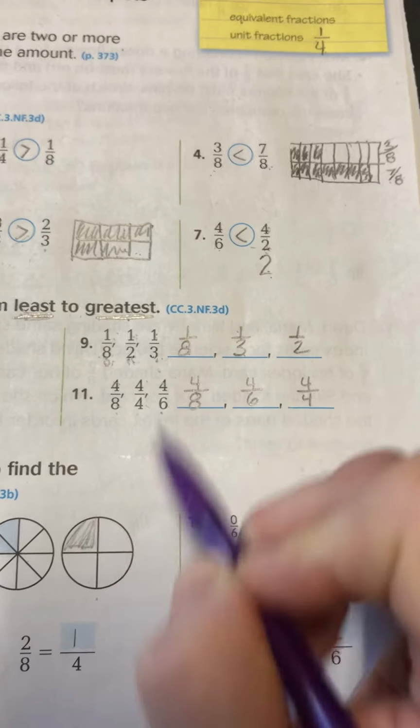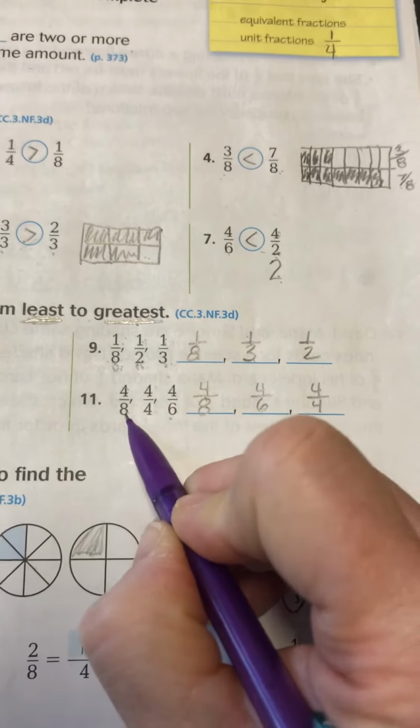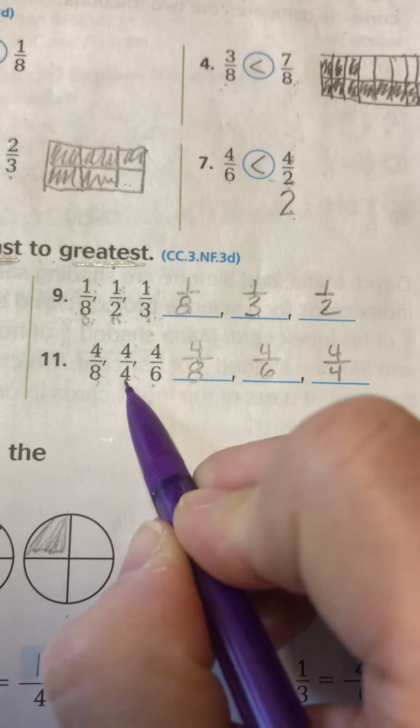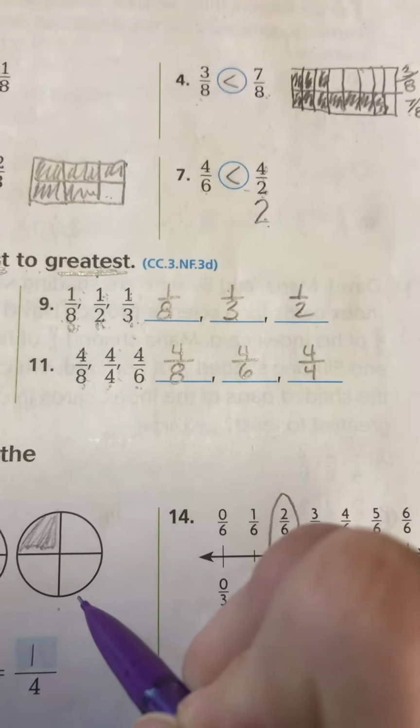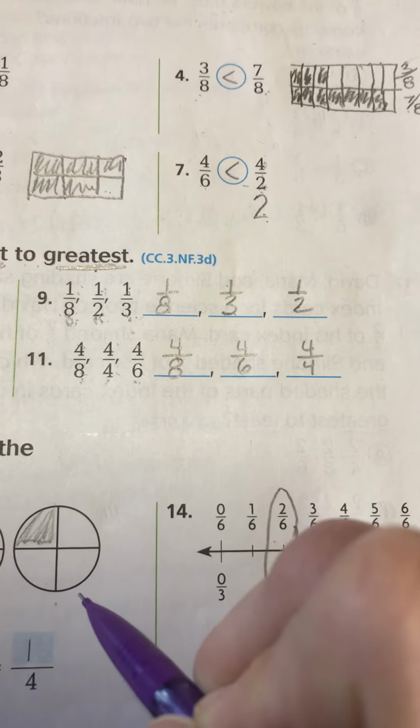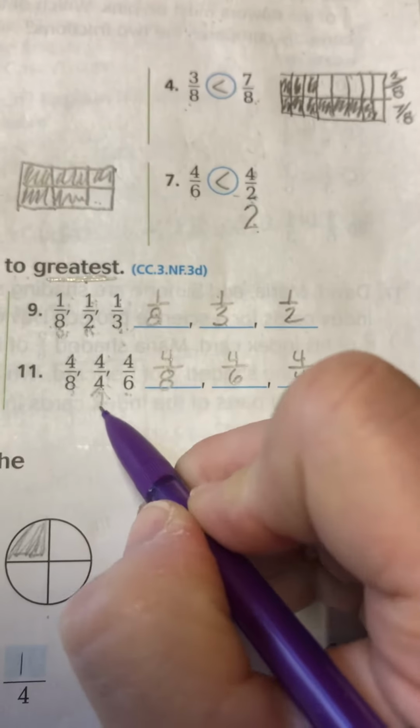So we're really comparing the size of our pieces. Which of these is going to have the biggest pieces? Which one's going to have the smallest pieces? If you said the 4ths are going to have the biggest pieces and the 8ths are going to be the smallest pieces, you'd be right.